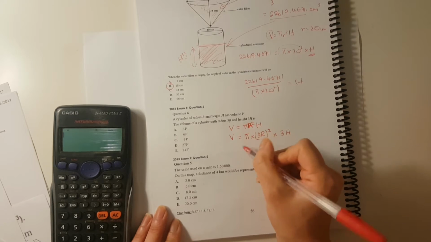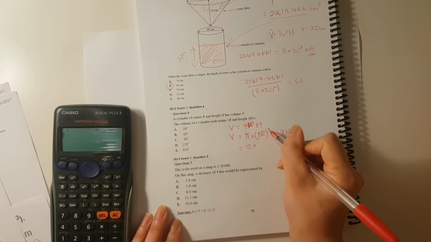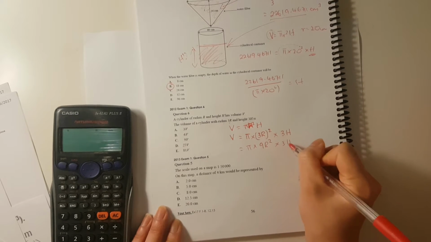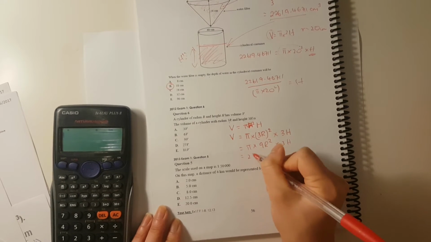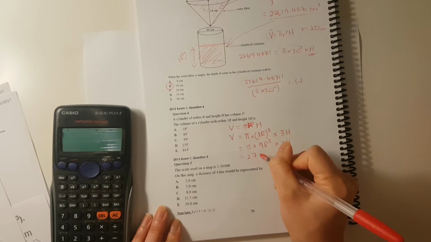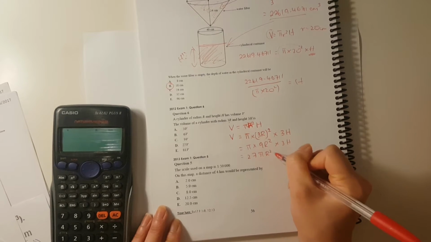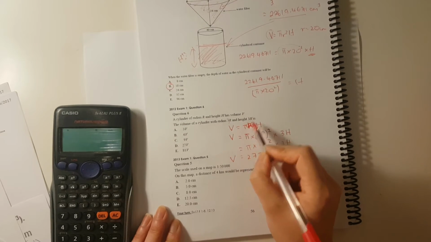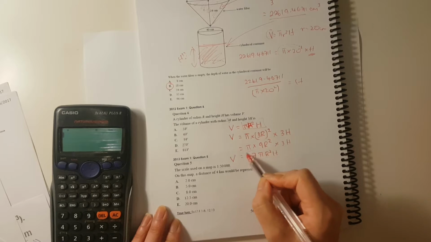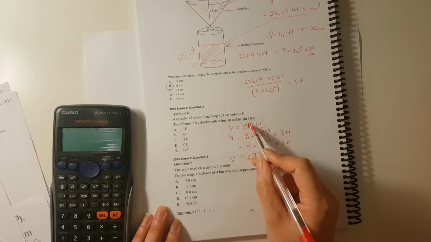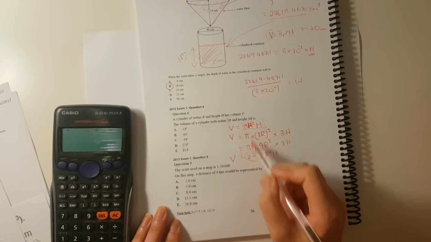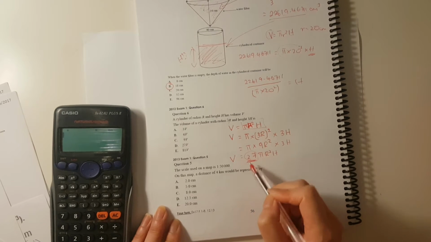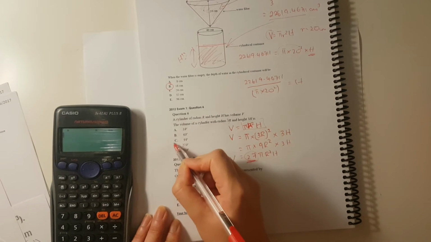And when you simplify it, you're going to get pi times 9r squared times 3h, and you simplify it further, you're going to get 27. 9 times 3 is 27 pi r squared h. So the volume, if you triple the radius and triple the height, you're technically going to also triple the volume. Not triple, sorry. It's going to be 27 times the volume there. As you can see, it's been proven right here. So the answer for this one is going to be D.